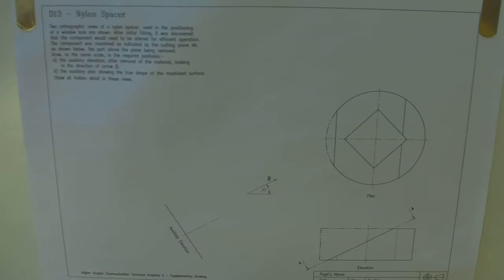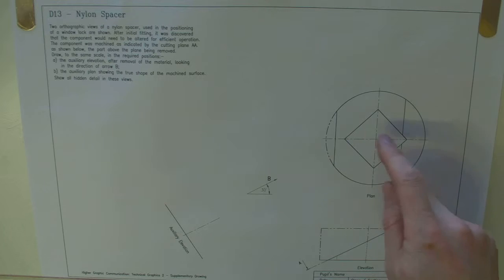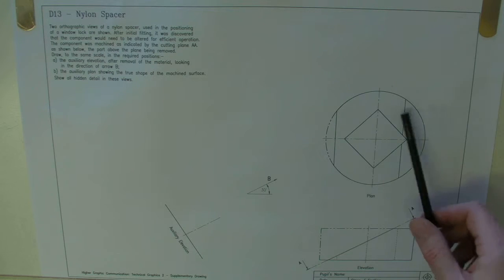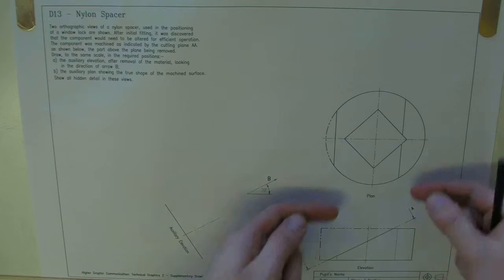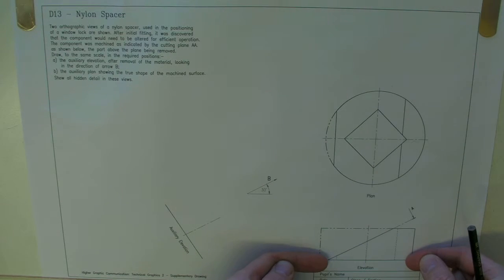Okay, D13 is the nylon spacer, and this is all about auxiliary views. An auxiliary view is a different view of either a plan or an elevation, and it's really just to give a bit more detail. In the first case anyway, the elevation is projected from the plan as normal. Just to remind you, your elevation is always projected from your plan, or your plan is projected from your elevation, so they kind of come down like that in an orthographic sense.